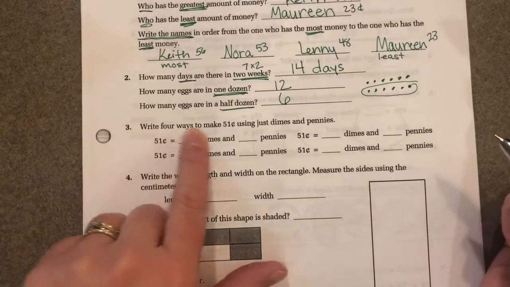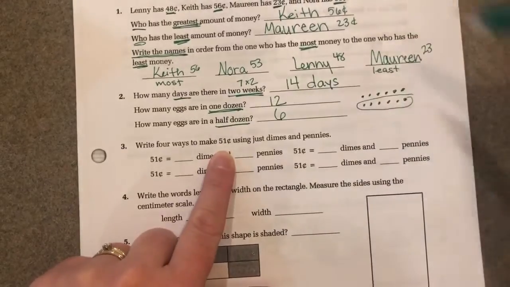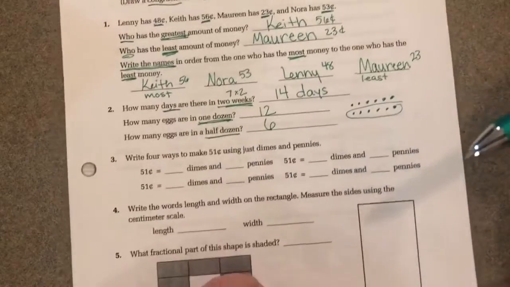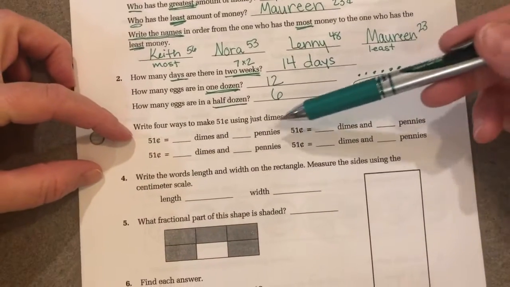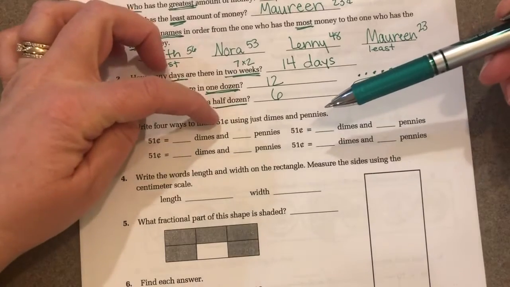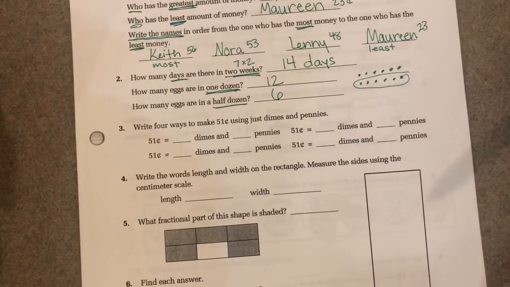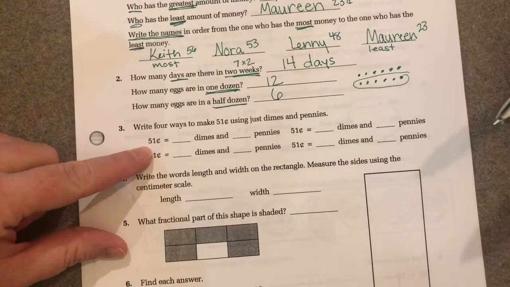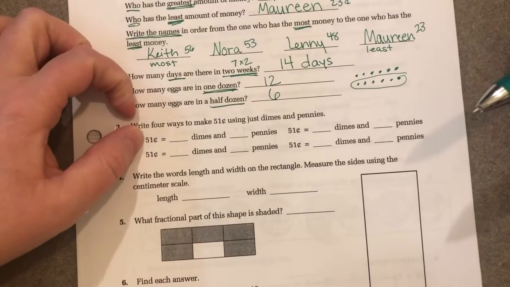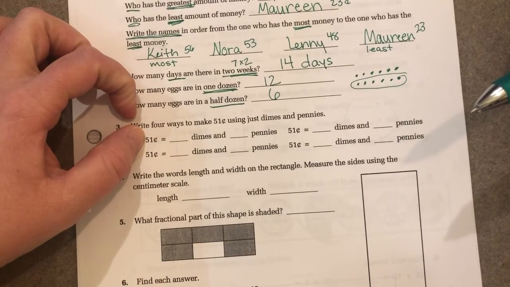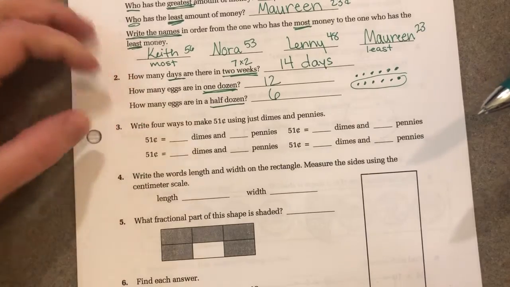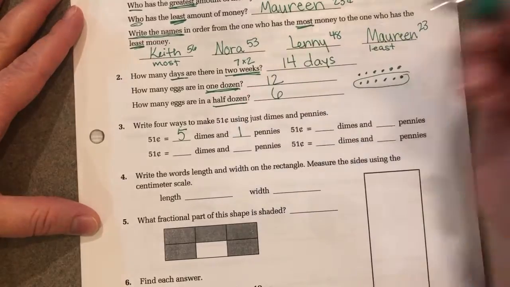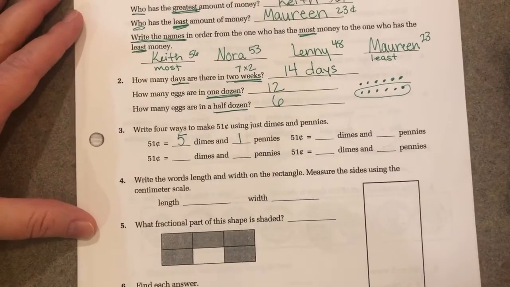Write 4 ways to make 51 cents. By the way, if you haven't been taking notes on side A, start taking notes. I want you to remember that you are taking notes on side A, just like in class. Write 4 ways to make 51 cents using dimes and pennies. So, we're going to be trading a little bit, right? So the first way to do it is 5 dimes, 5 tens, and 1 penny, right? That's the easiest way, I think. So let's do that one first. 5 dimes, 1 penny. There's lots of right ways to do this answer, but I'll just show you one.